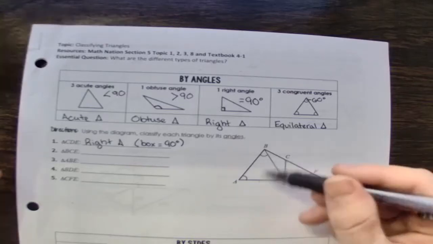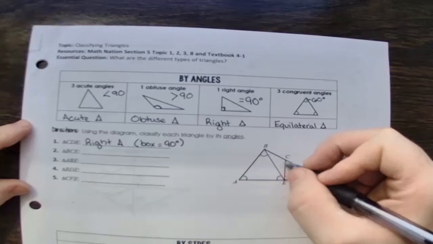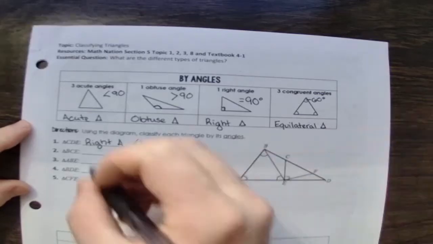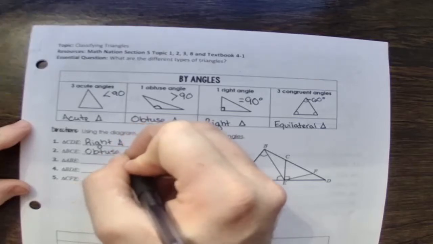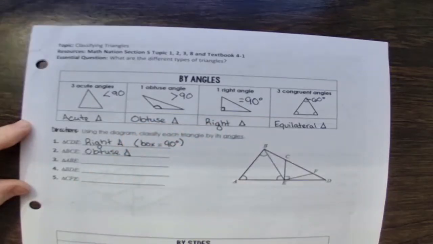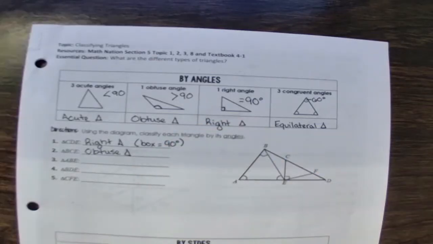Now the next one is BCE. Now C is greater than 90, so I would call this an obtuse triangle. So it has an angle that is greater than 90 degrees.